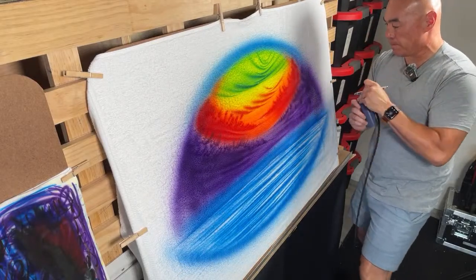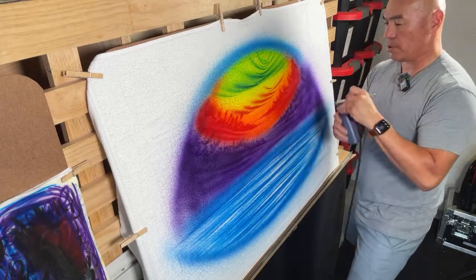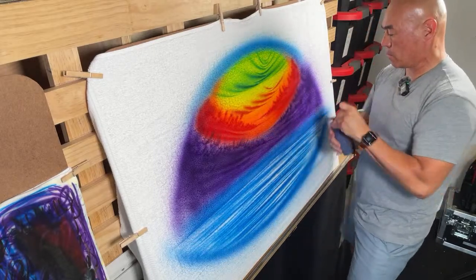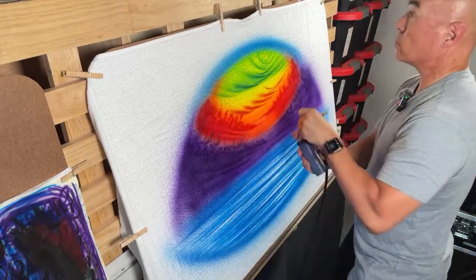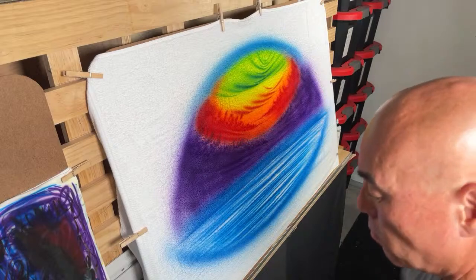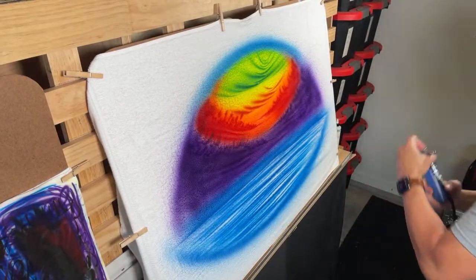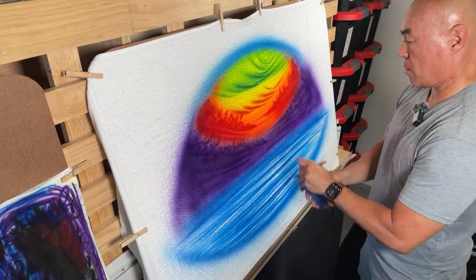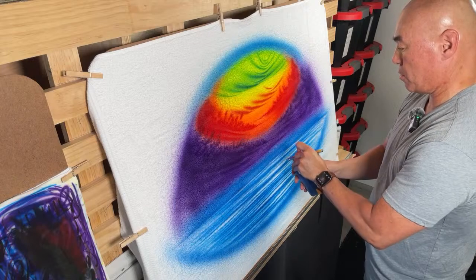But the most important thing is, oh, excuse me, we're going to do the lettering. And we'll do some lines. I usually see the lines.